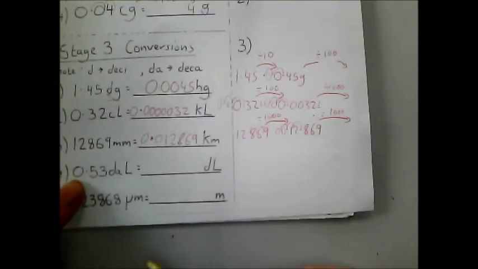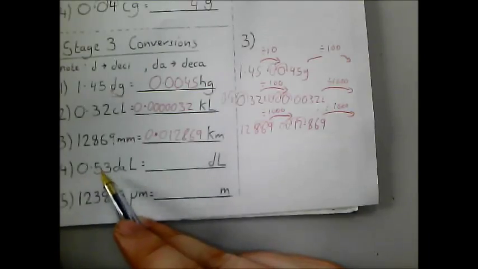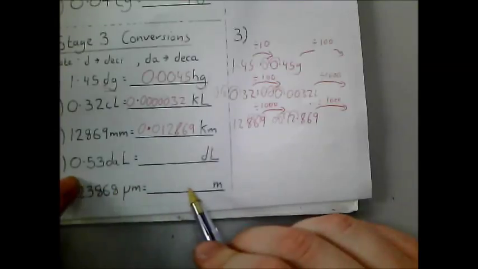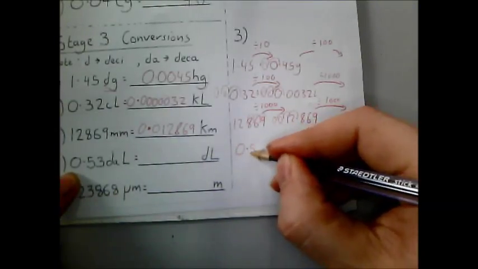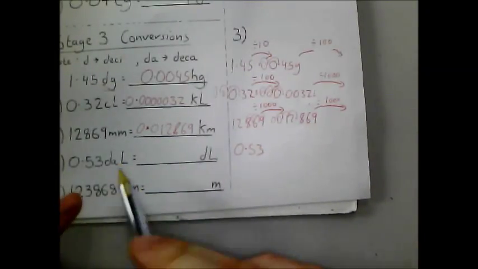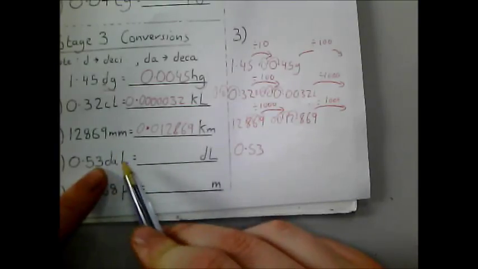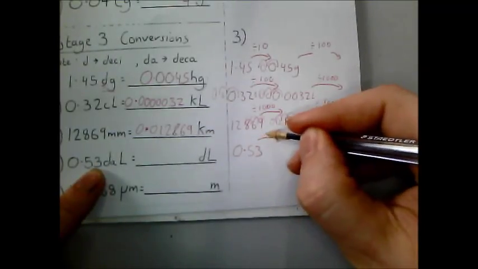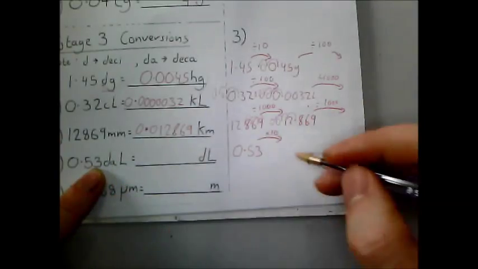Okay, penultimate question here. So I've got 0.53 decalitres. So let's go to a normal amount of litres. Now I know deca means 10, and a decalitre is larger than a normal litre. It's exactly 10 litres. So I need to multiply that by 10 because I'm going from a larger unit to a smaller unit.